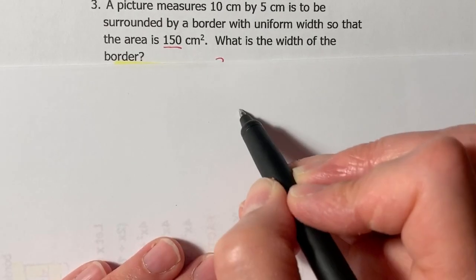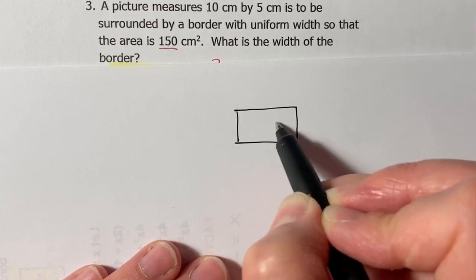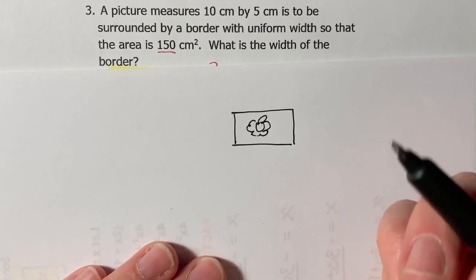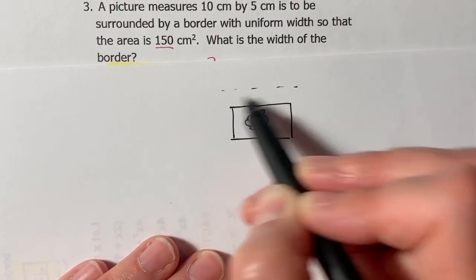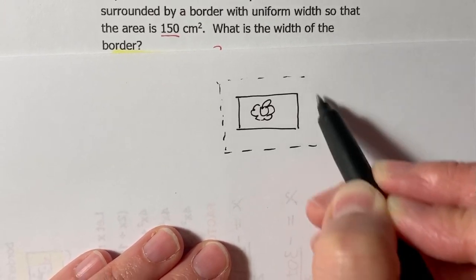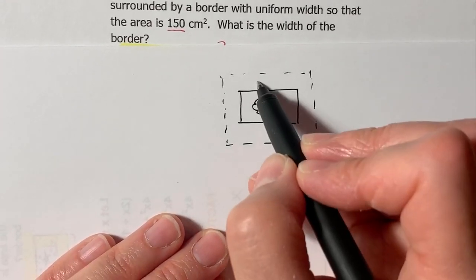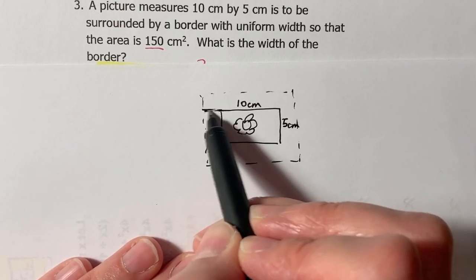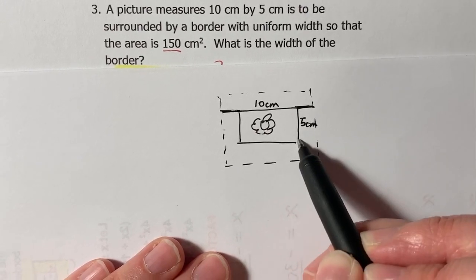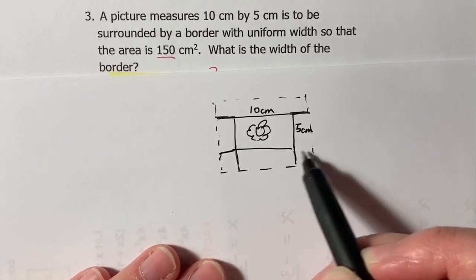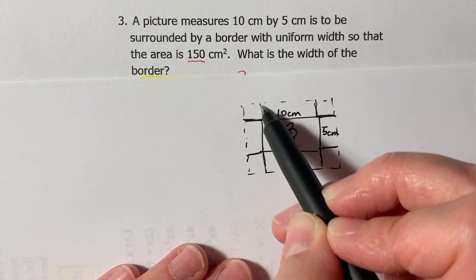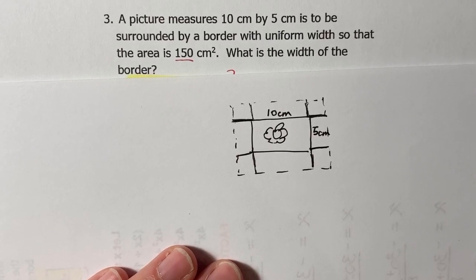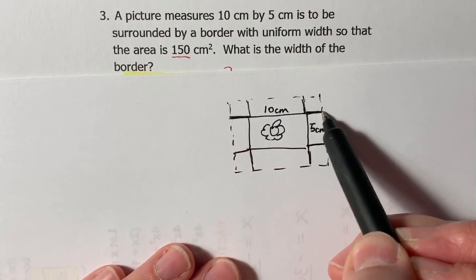So this is an idea of what you're having here. So let's suppose here's your picture. Now you're going to put a border, which is like a mat, around it. So this is 10 centimeters, this is 5 centimeters, and then we're going to put this border or mat around it like this. And uniform width means the width is the same regardless, like if I'm going to the left, to the right, up or down. Okay, so it's asked, what is this width?